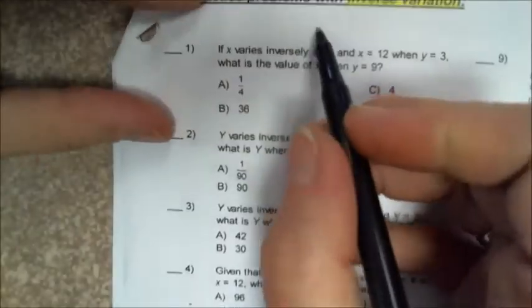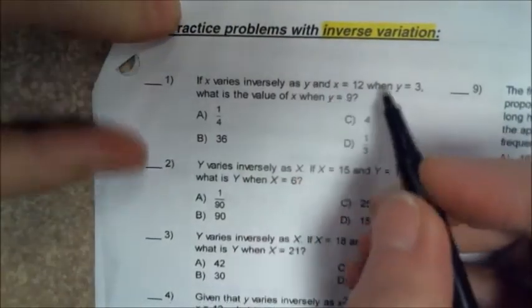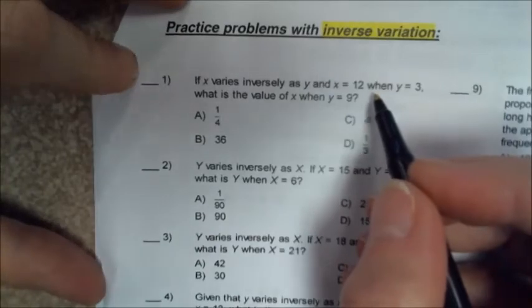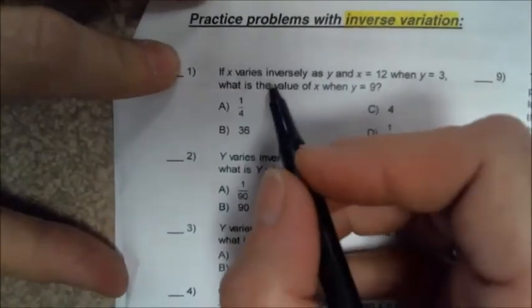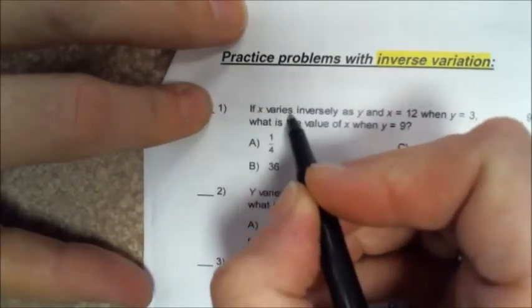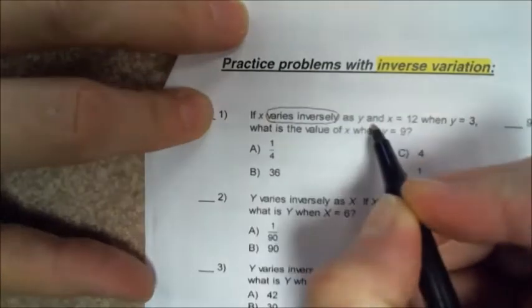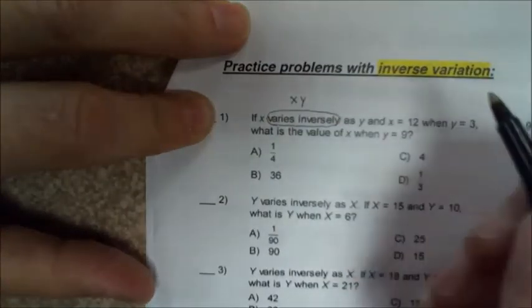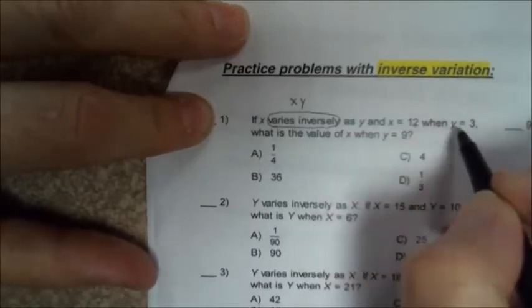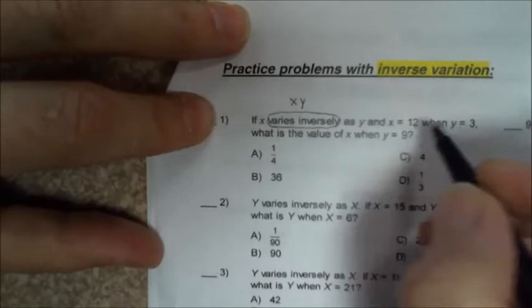So now what we have is several questions where we're going to practice inverse variation problems. This is how you'll see these questions presented to you. So I'm going to go through some of the odd questions here. So number 1, if x varies inversely as y, that means x times y is equal to k, and x is 12 when y is 3. What is x when y equals 9?